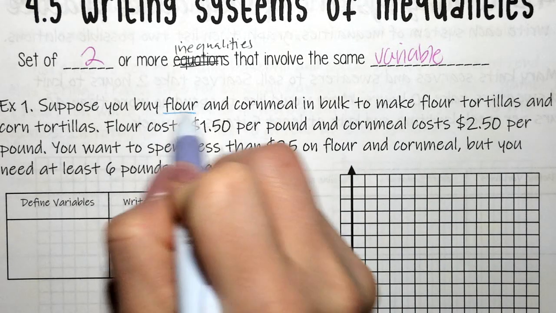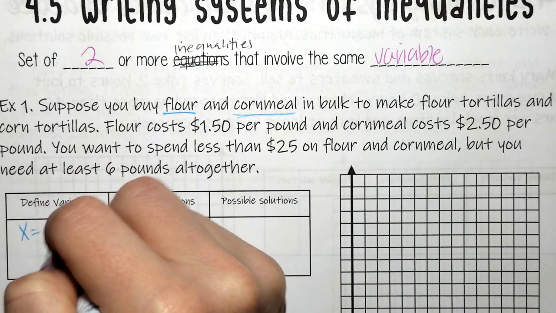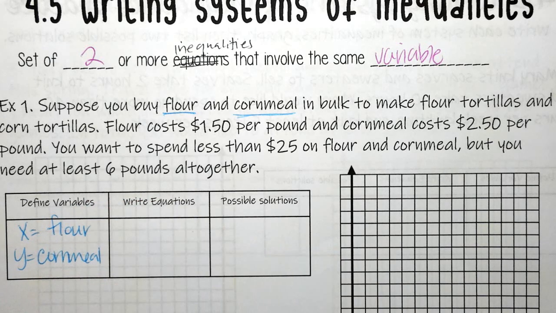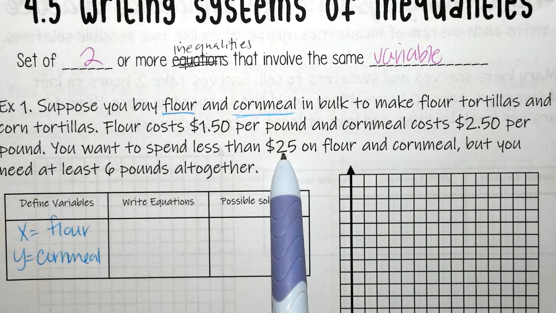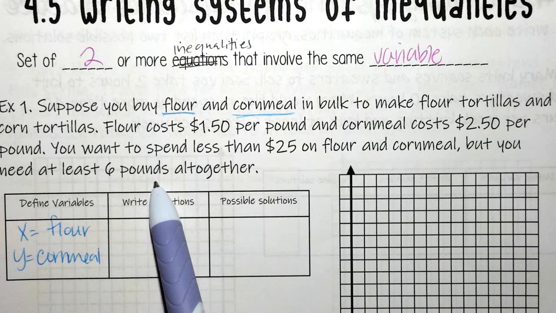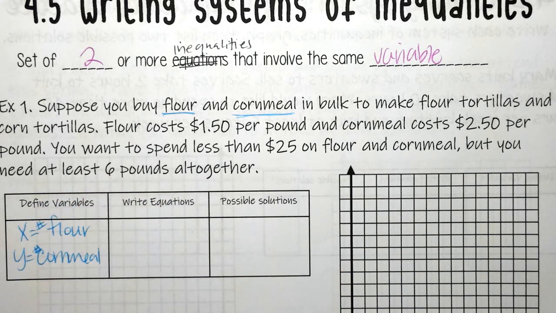What are we looking at? We're looking at buying flour and cornmeal. So x can be our flour and y can be our cornmeal. And then we know two things. We know the total price we want to spend less than, and we know the total poundage.